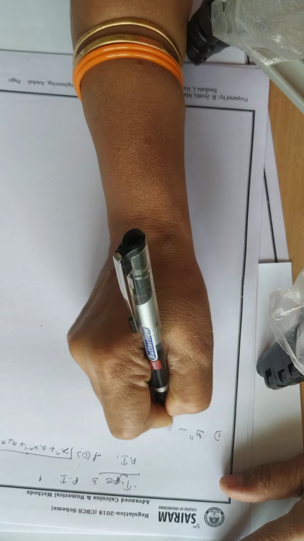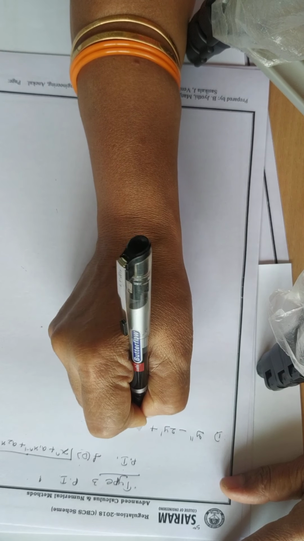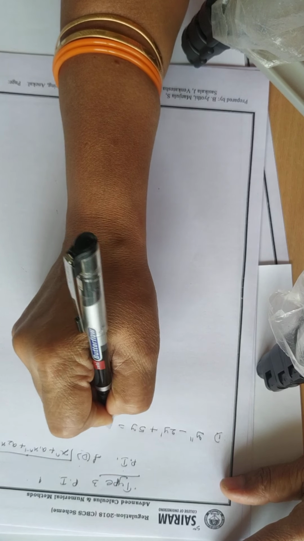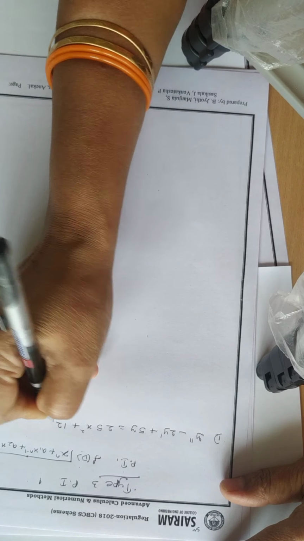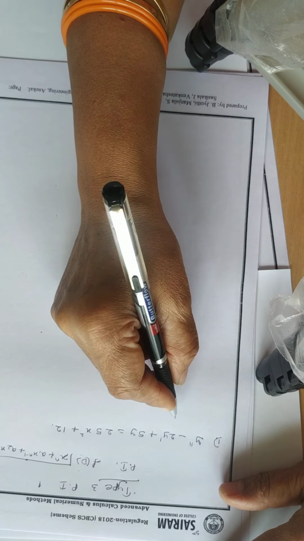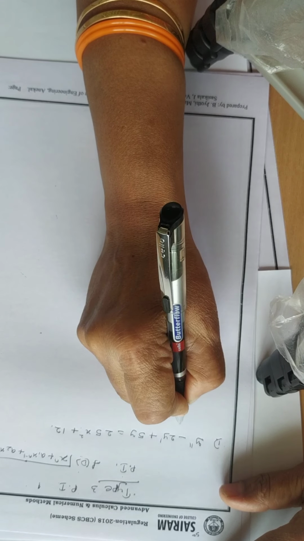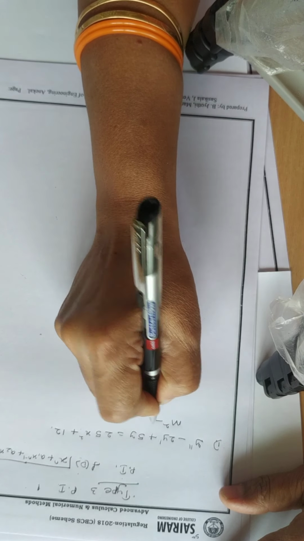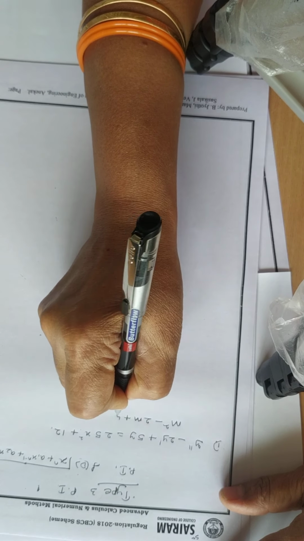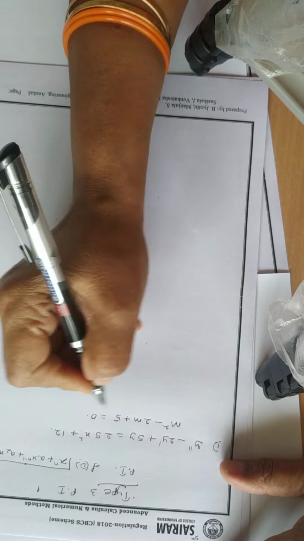y double dash minus 2y dash plus 5y is equal to 25x square plus 12. So the yc part is given by taking the auxiliary equation m square minus 2m plus 5 is equal to 0.